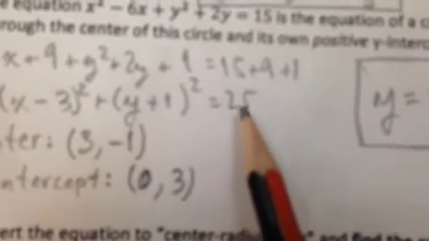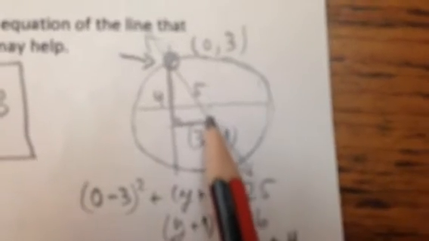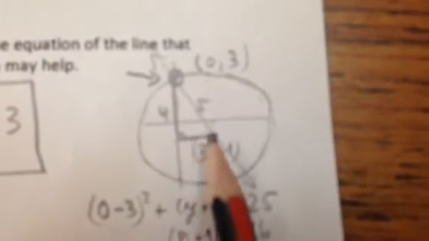I figured out that my radius is 5, right? Because I got that 25 there. So the radius is 5. So I'm looking for, when I sketch this circle out, it's kind of a crummy drawing, but you get the idea there. It crosses the y-axis right up there someplace. And there are a couple of different ways you can find this. One way is to think of this radius as being the hypotenuse of a right triangle.